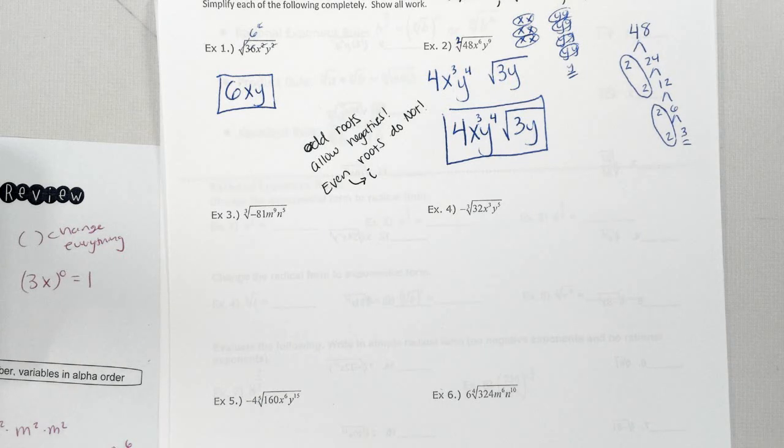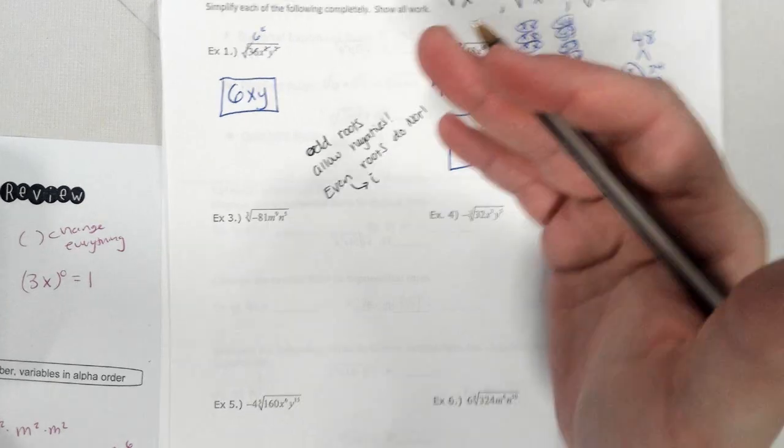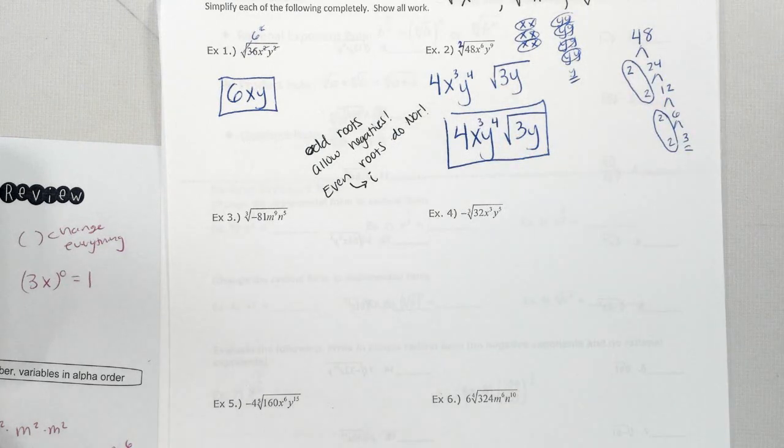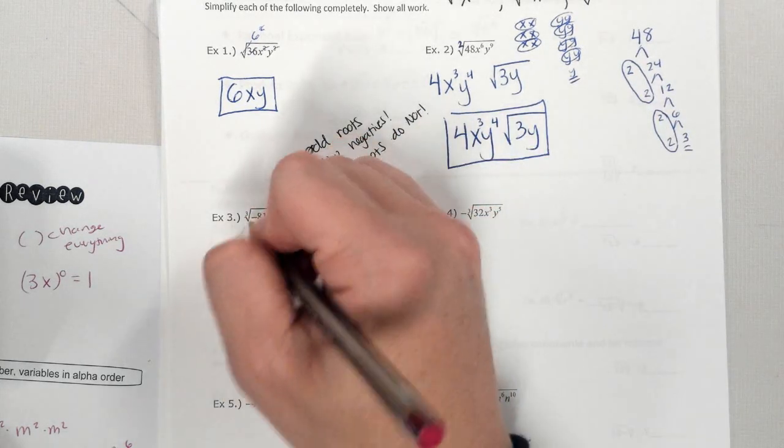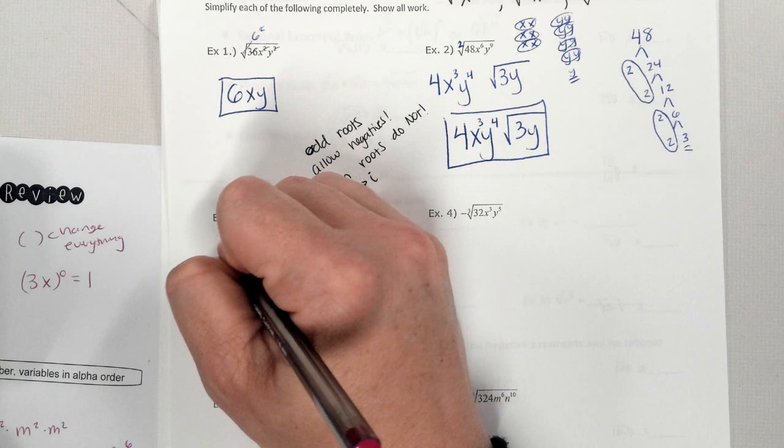And the reason being is, think about it this way. What's a negative times a negative? Positive. Times another negative? Negative. Every time you multiply a negative an odd amount of times, it turns back to a negative, and that's why it's allowed. Okay? But if you do it an even amount of times, they always cancel, and that's why you can't do it when it's even. So knowing that, we can take out a negative. I'm just going to go ahead and take it out now so I don't forget.